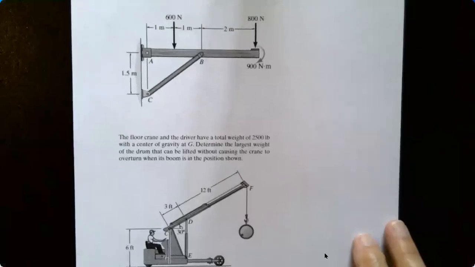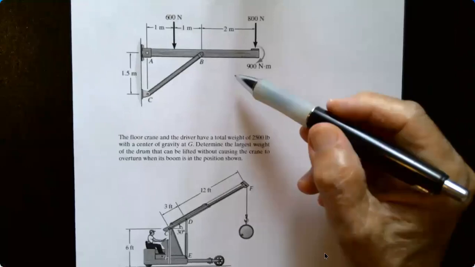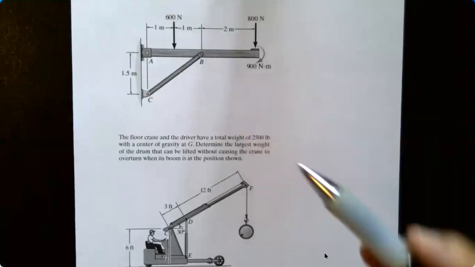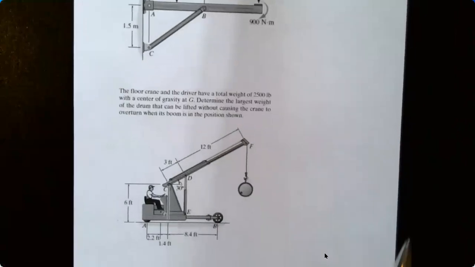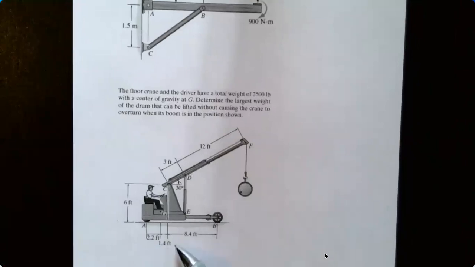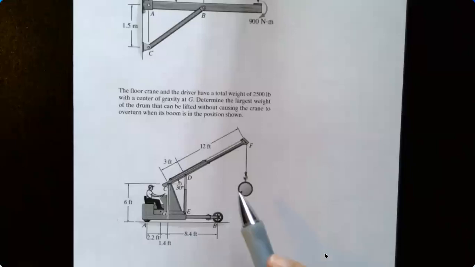I think I'll work this problem in a few minutes, and I'll work this problem also in a few minutes. This is an interesting problem. Again, this is really complicated. I may do this in the next lecture. I'm not sure.